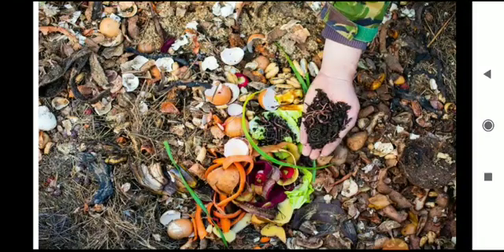In this picture you can see different types of waste materials, like fruit peels, peels of different types of vegetables, shells of peas, pieces of different fruits and vegetables. These are what type of waste? These are biodegradable waste.